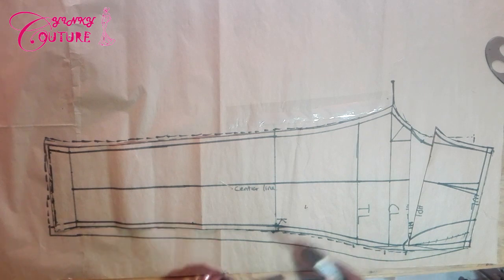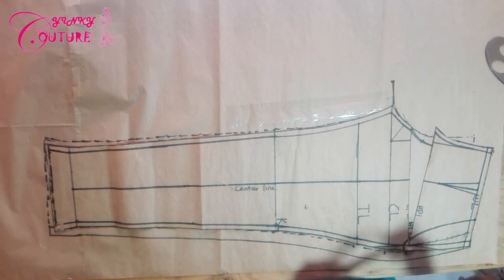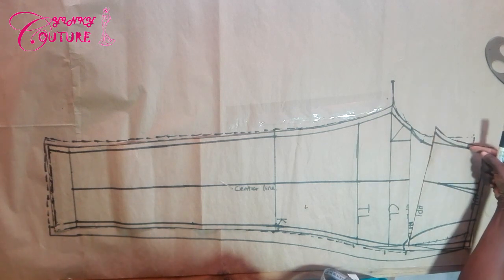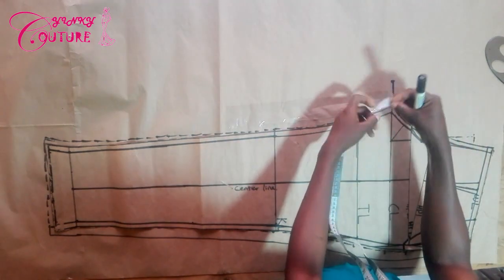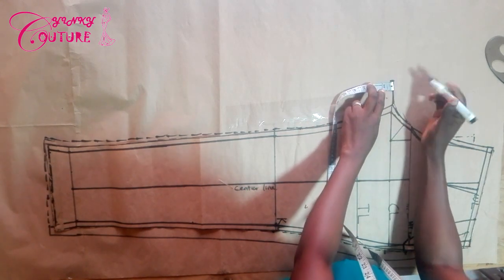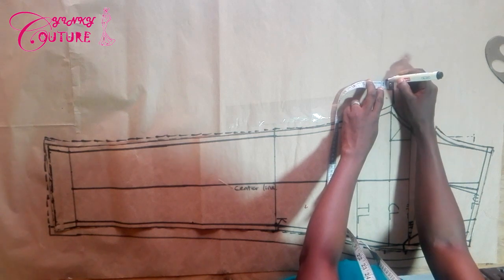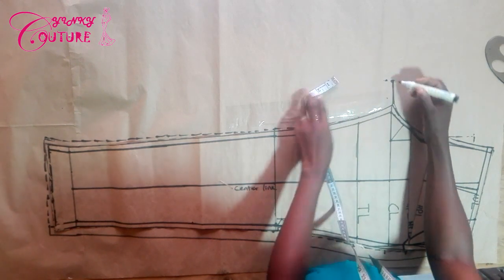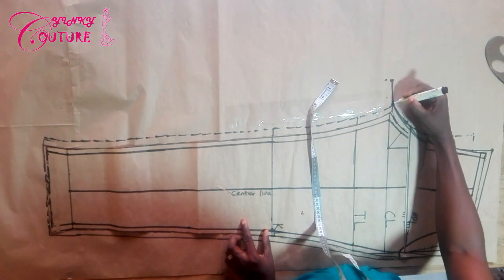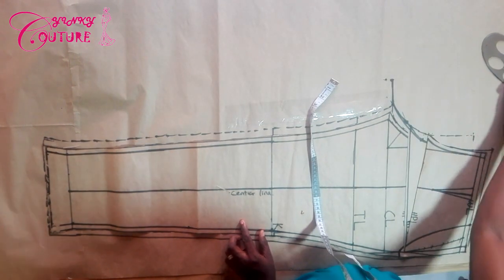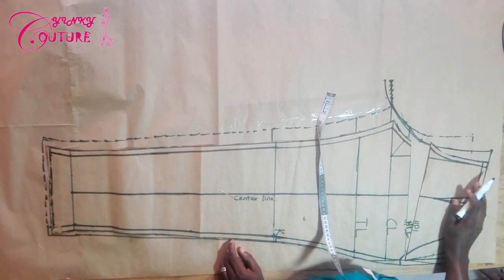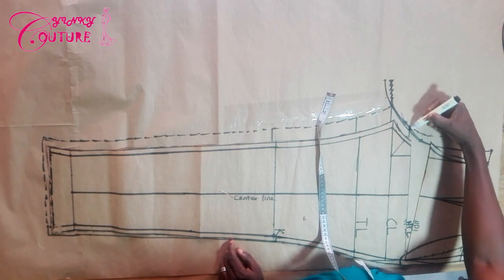So right now, from the crotch curve, we need to make some amendment to the crotch curve. We are going to come down from the crotch curve for the back panel. We are going to come down here by 1 inch. So this one, you are going to ignore. You are linking this line to this. So you ignore that. So the curve will now come like this.